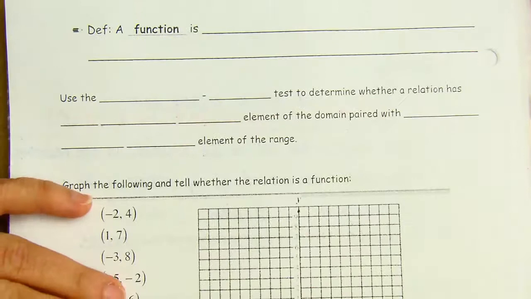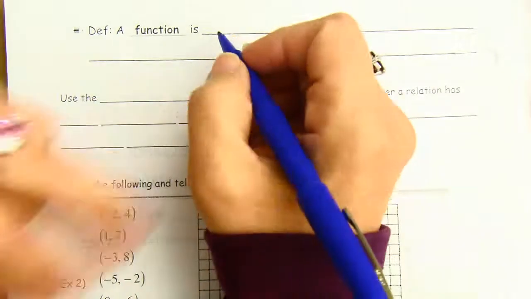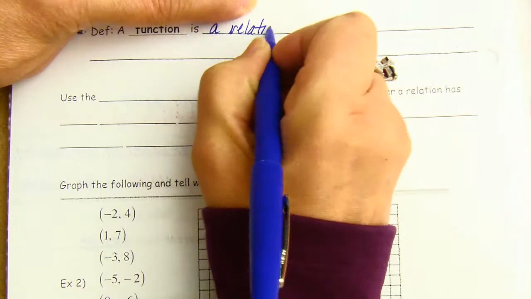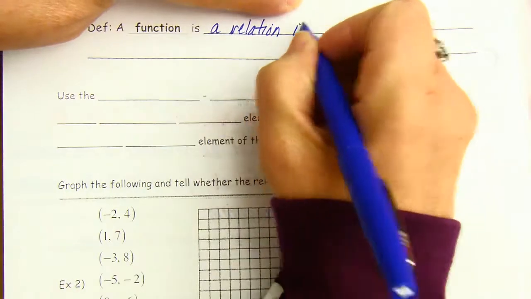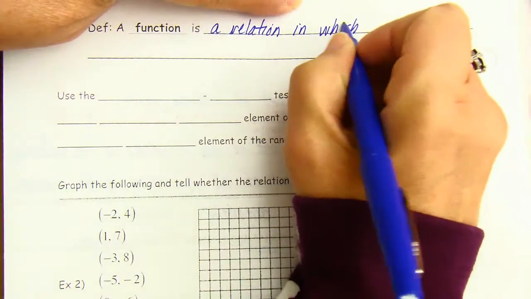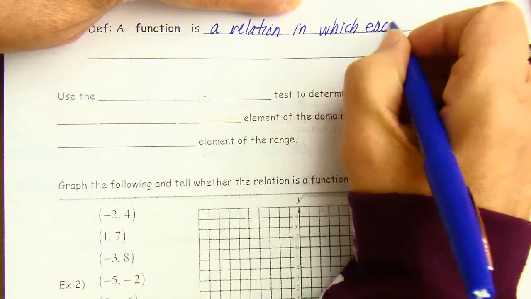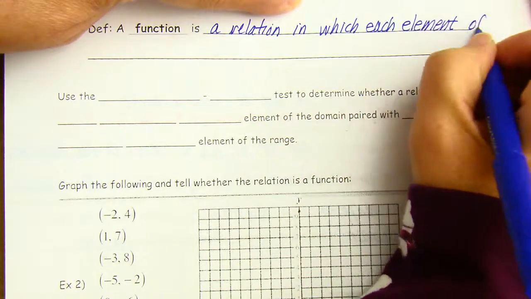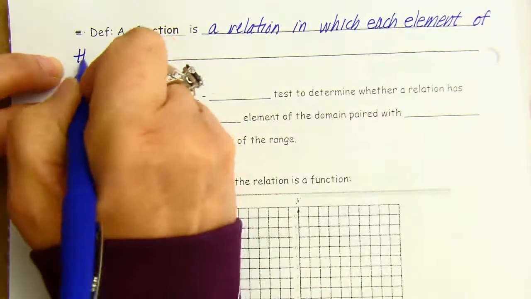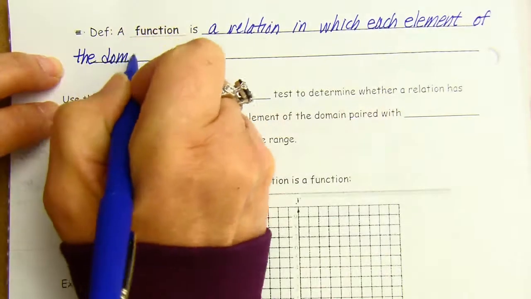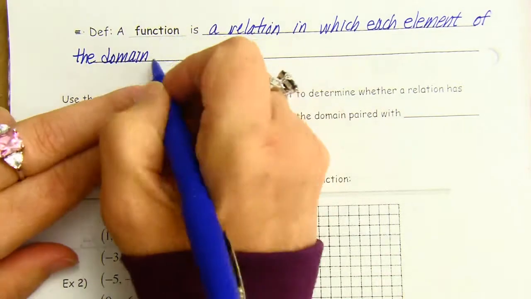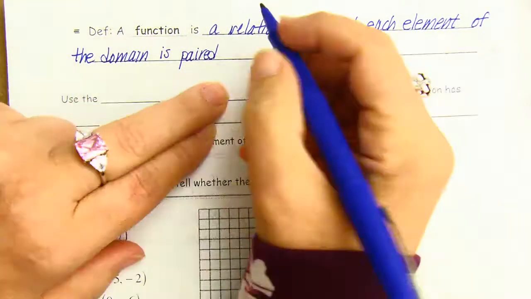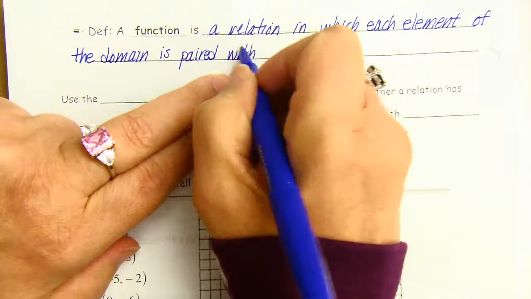Definition. A function is a relation in which each element of the domain is paired with exactly one element in the range.